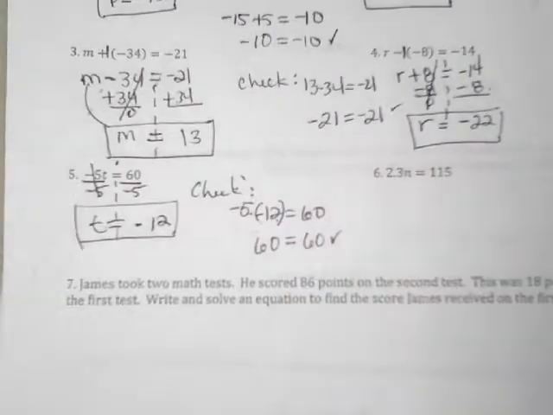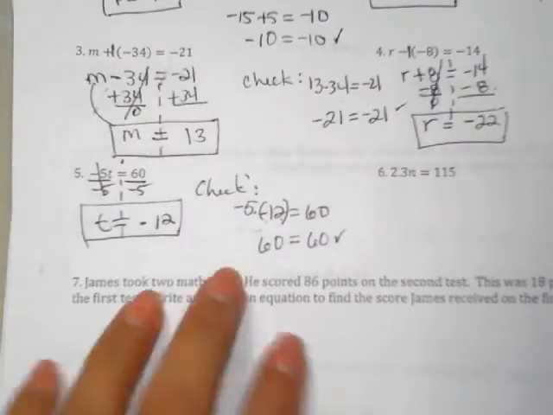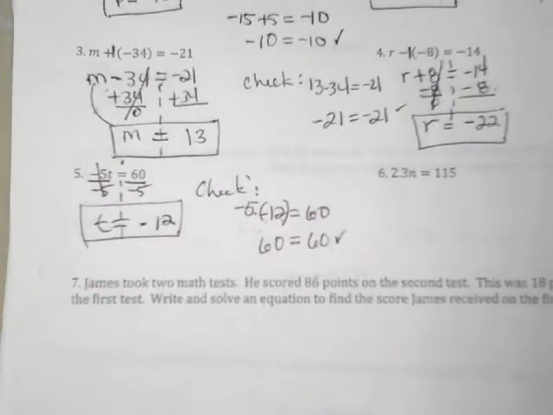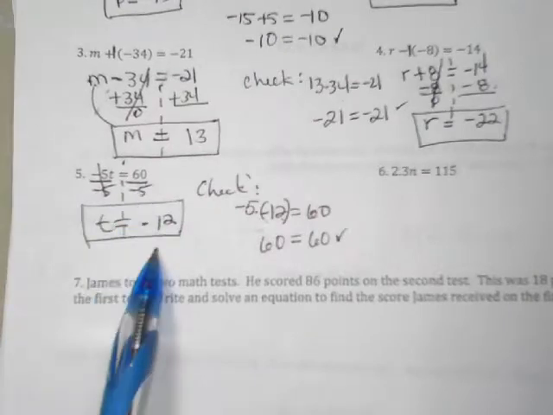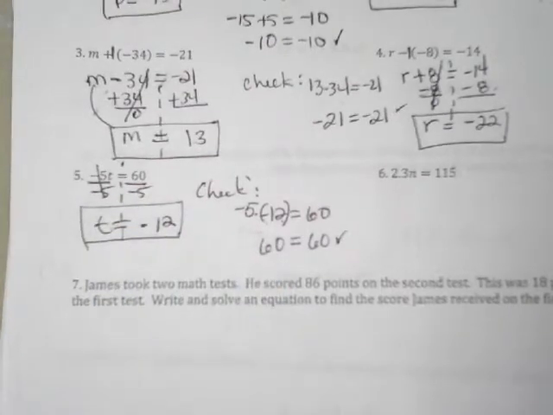Okay? So the little song we sing is only for adding or subtracting, okay? The song does not apply for multiplying or dividing. So it should be easy. If they're different, always negative. If they're the same, always positive.